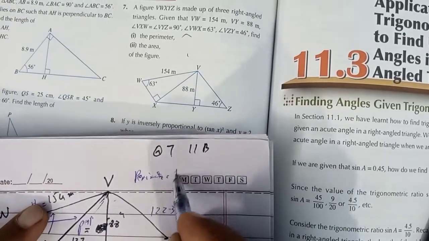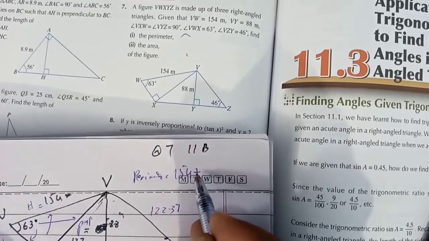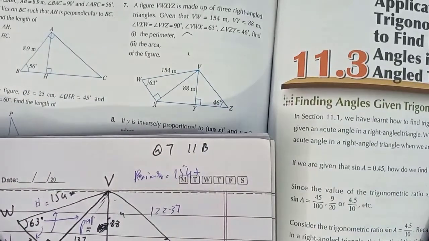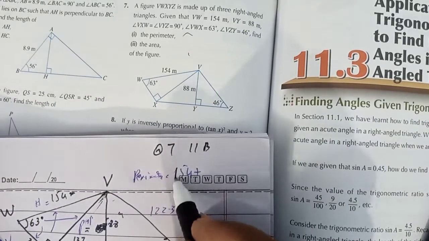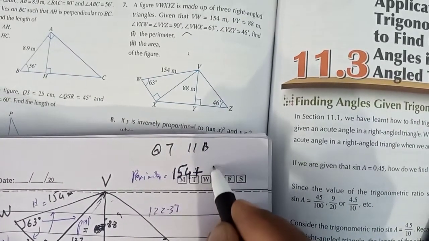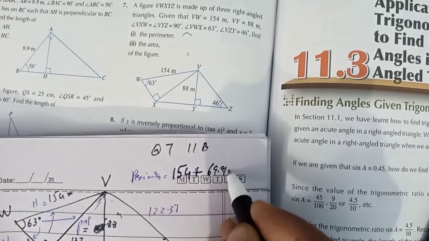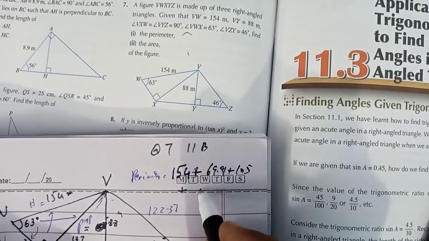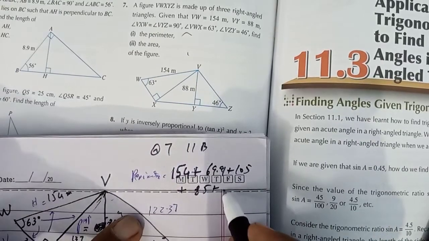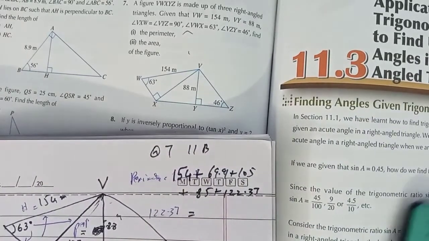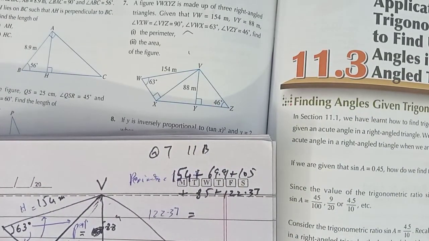Okay, I will add 154 plus 69.91 plus 105 plus 85 plus 122.37. When I add these values, what will we get?